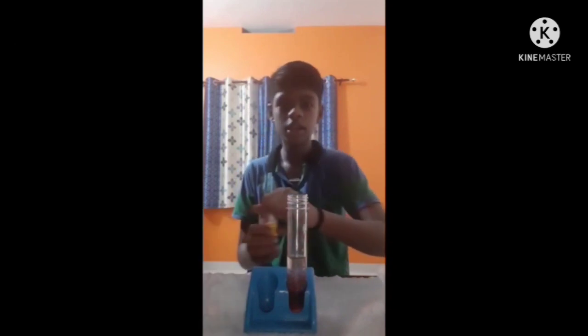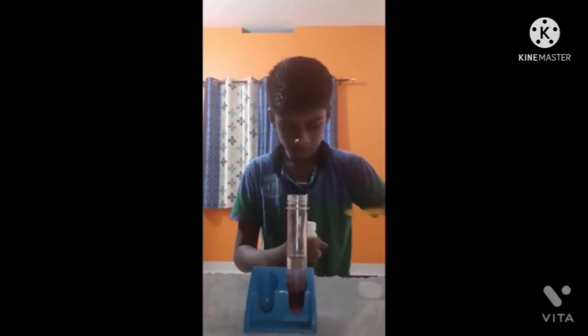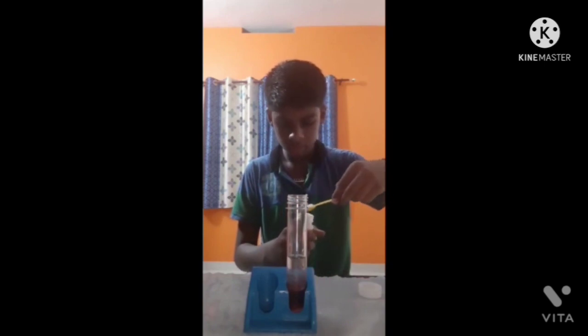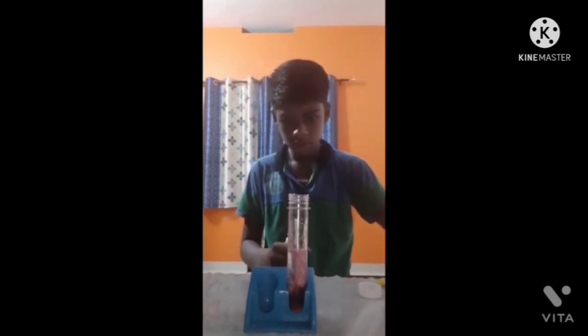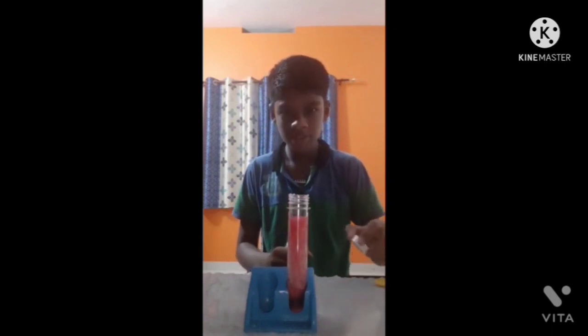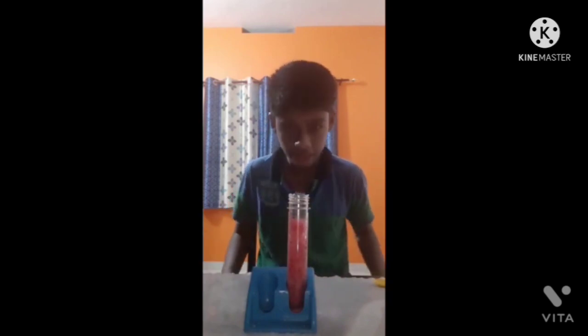Then we need to add 1 scoop of citric acid. Here it is, friends. Thank you.